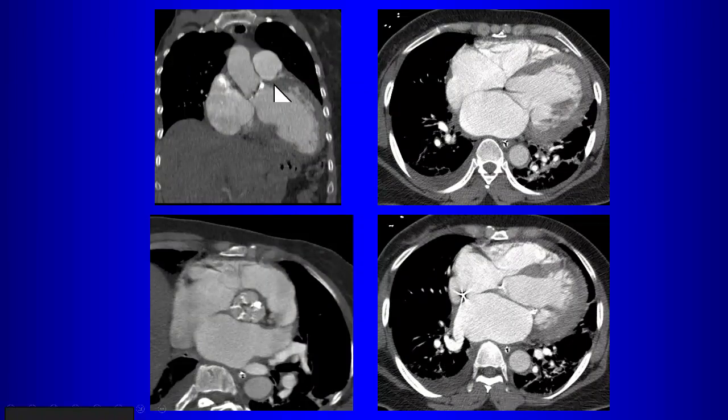Now, when we reformat, you can see the calcification of the aortic valve. You can see the calcification of the mitral valve. Here's a reformat going right through the aortic valve itself, in the plane of the aortic valve, and you can see the extent of calcifications.